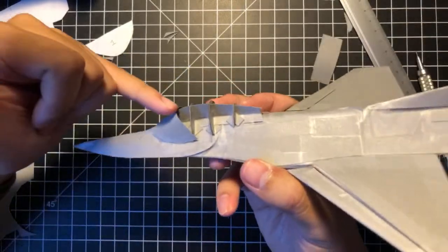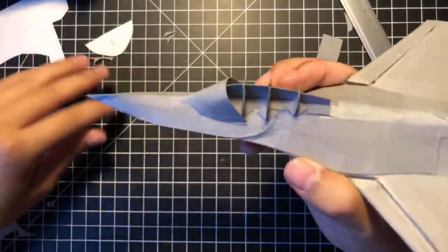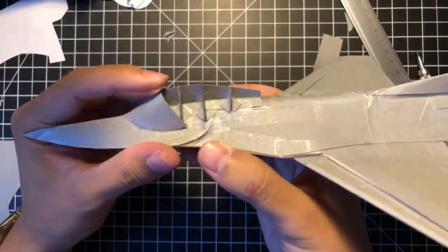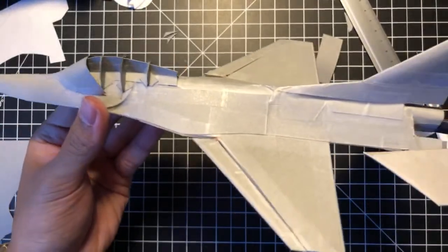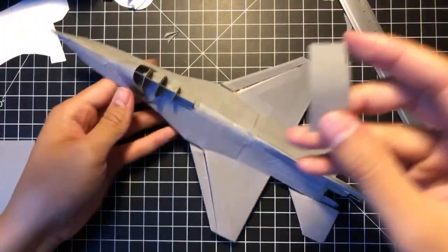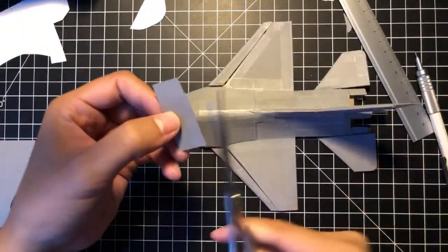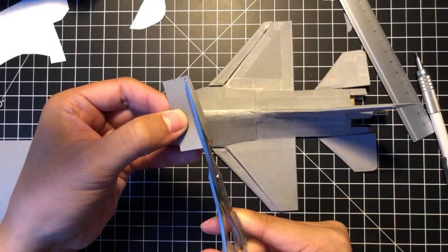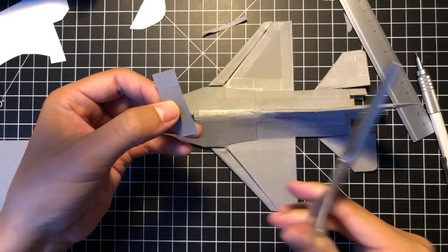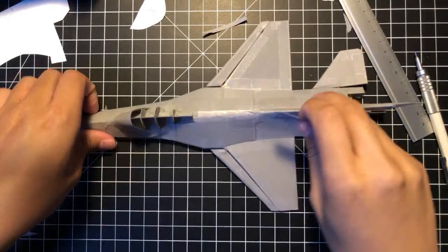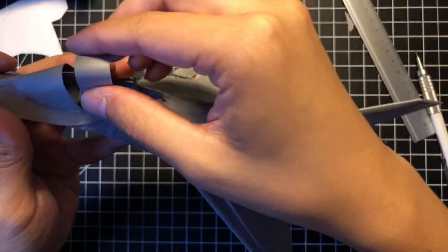This is probably the most difficult bit right here, to be honest. This is the highest amount of curvature in a single piece. So we might have to break it up into multiple pieces to make it work. Let's just test this out.